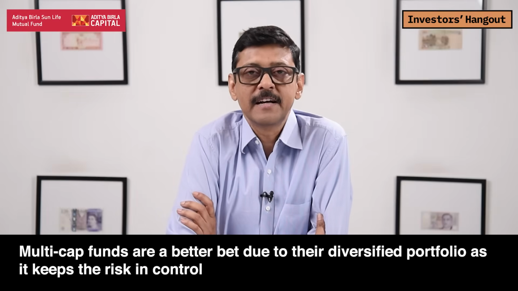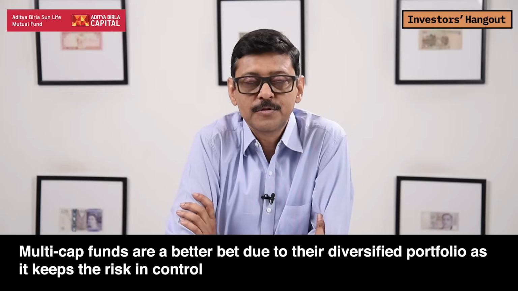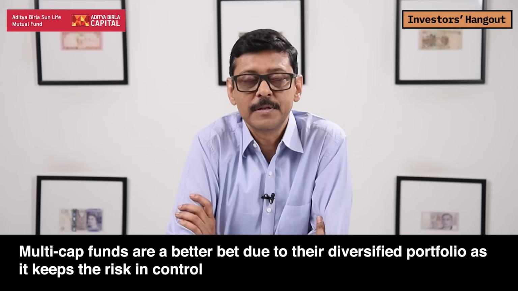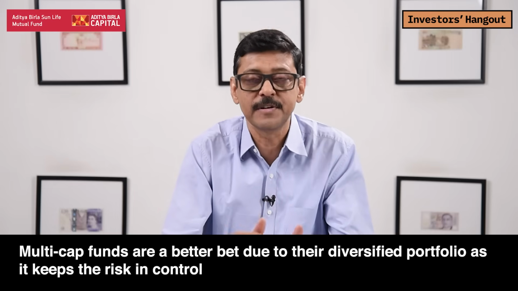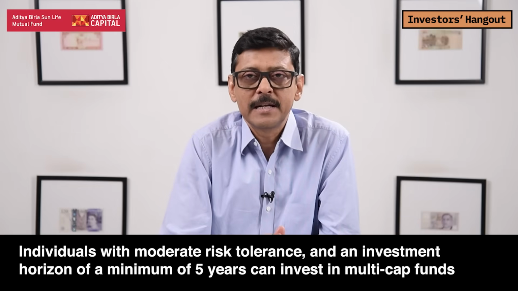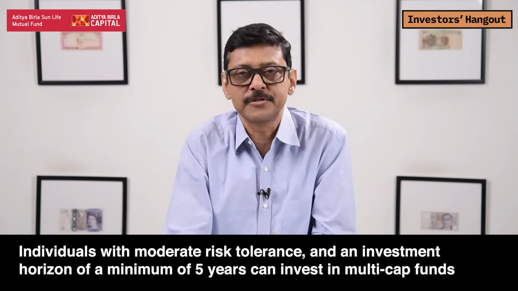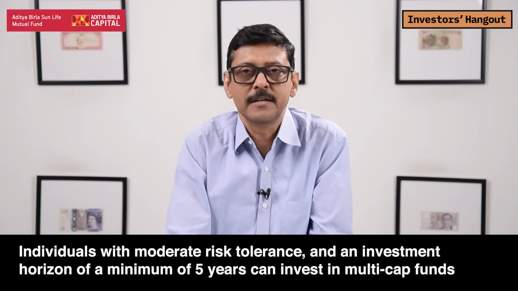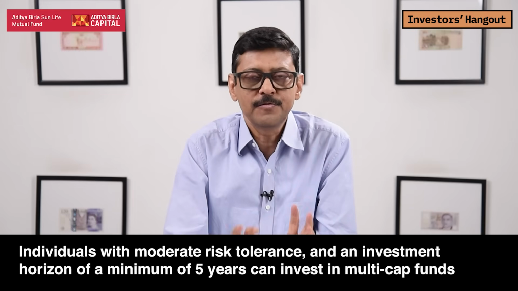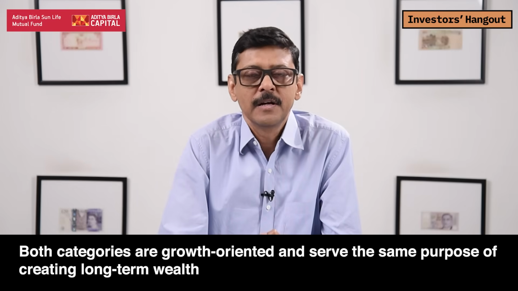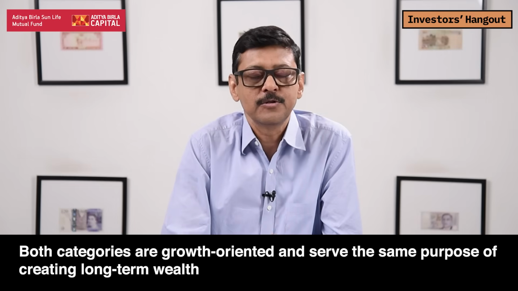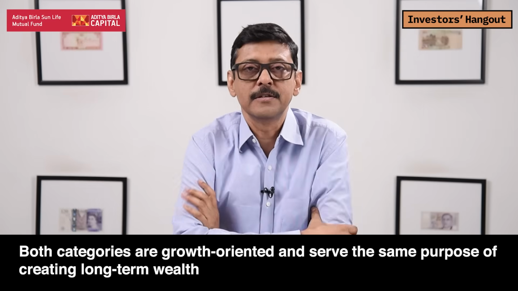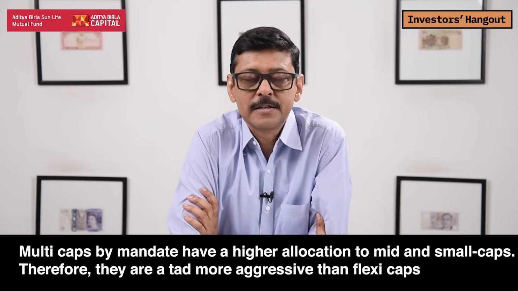Given the kind of belief that I have in diversification, I would say that multi-cap funds will always remain a better bet, simply because they are forced to remain diversified at all times. There are times when fund managers will be heavily tilted into large cap entirely because they have become very big. The constraints will drive their strategy. But if you are forced to diversify, I think it will come in handy. It will ensure that there will be a good risk-return trade-off, balancing, and you will be able to generate superior risk-adjusted returns.